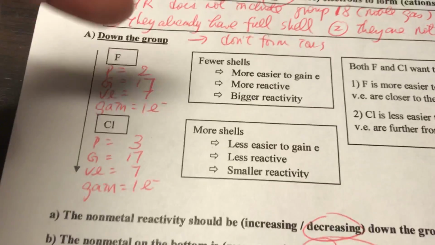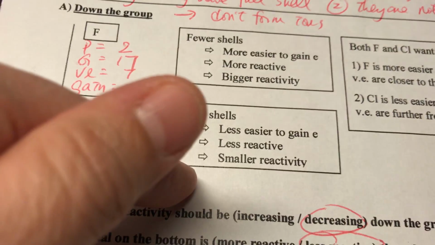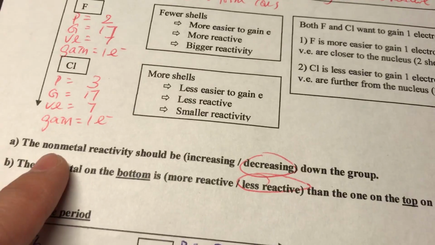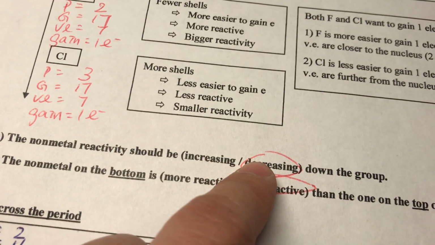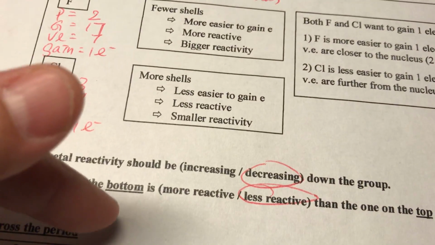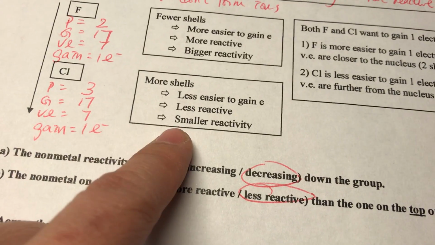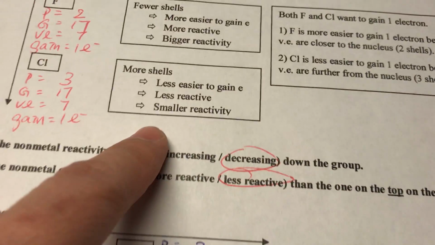So when you go down the group, from the top to the bottom, the reactivity goes from big to small. That means non-metal reactivity decreases down the group. And the non-metal on the bottom, which is Cl, will be less reactive than the one on the top.